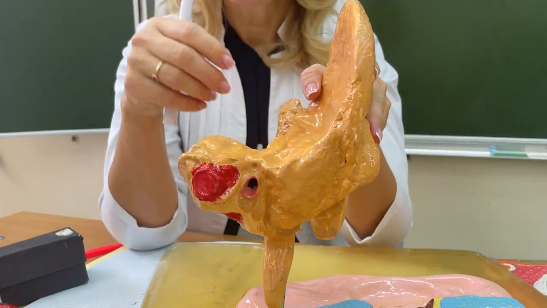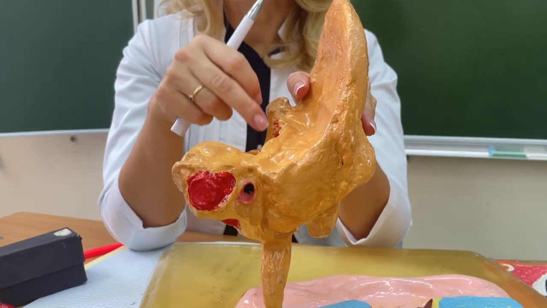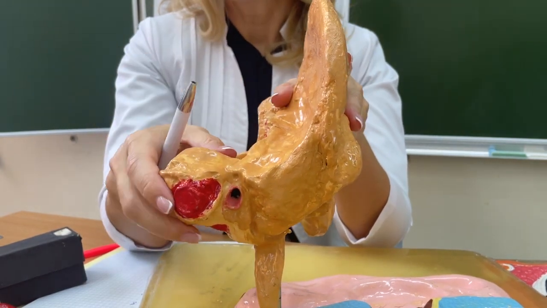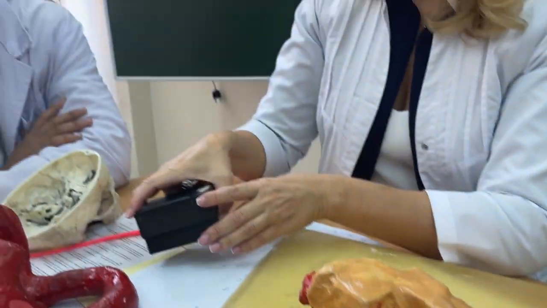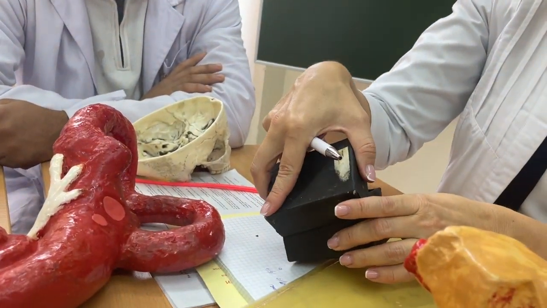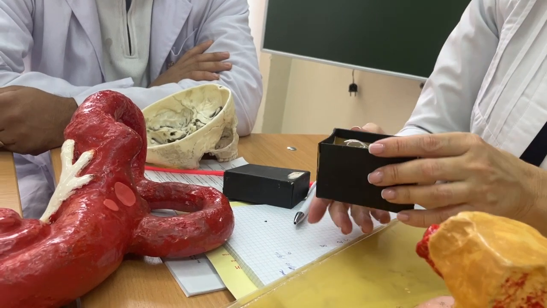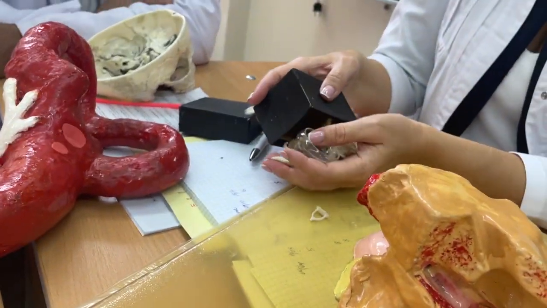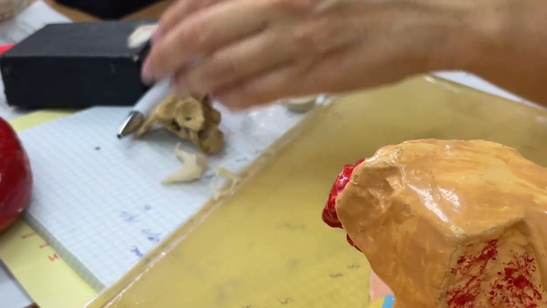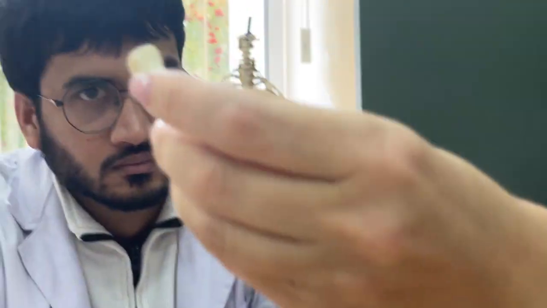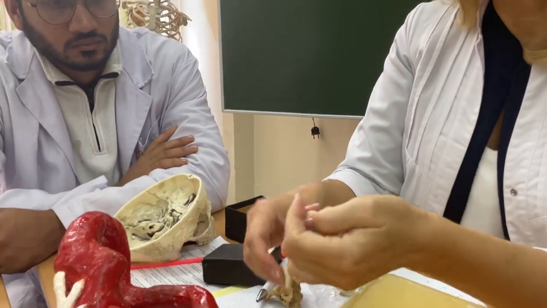What is more, we have inside the ossicles, which are included in the Guinness Book because they are the smallest bones of the human body. The first is the malleus, the second is the incus, and the third is the stapes.